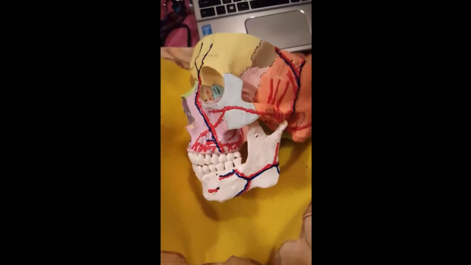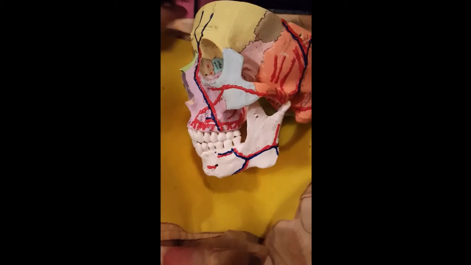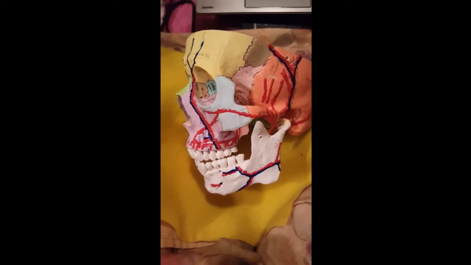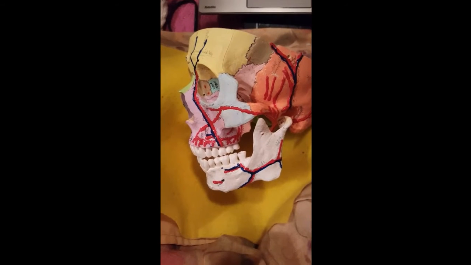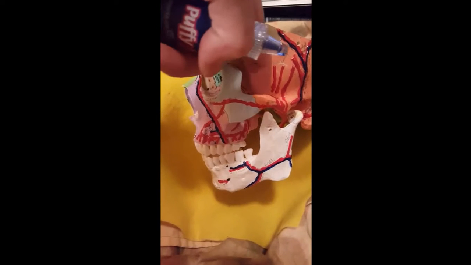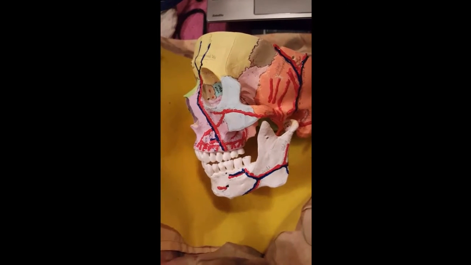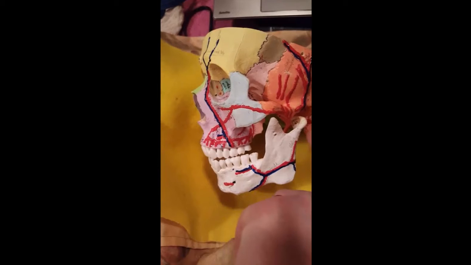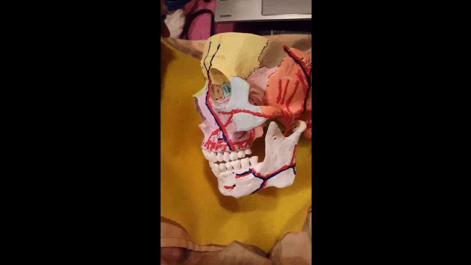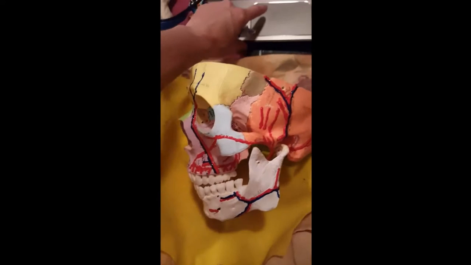So the facial vein receives branches from the same areas of the face supplied by the facial artery, and anastomoses with deep veins such as the pterygoid plexus, which is in this area here, which we'll discuss a little bit more coming up. It also anastomoses with the retromandibular vein, which runs along the back side of the mandible there, before it joins the internal jugular vein at the level of the hyoid.